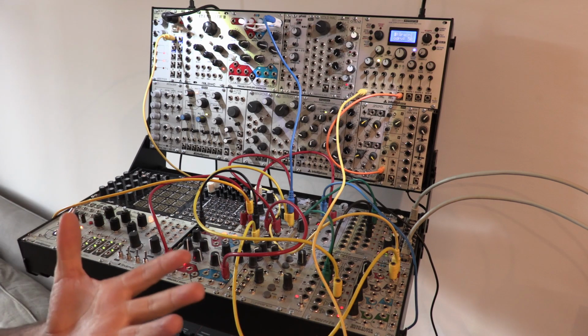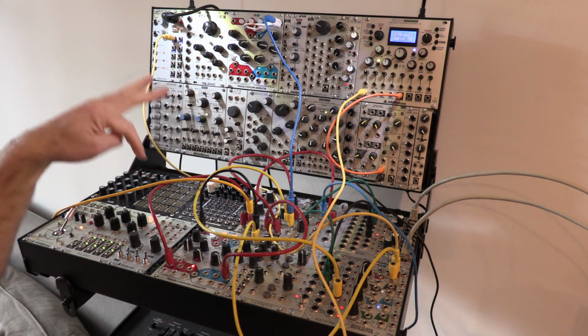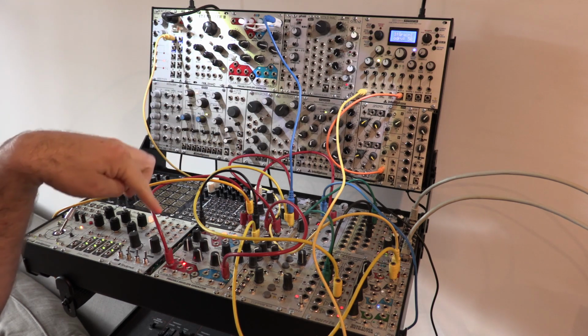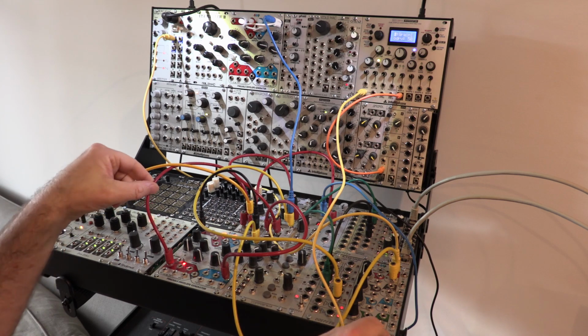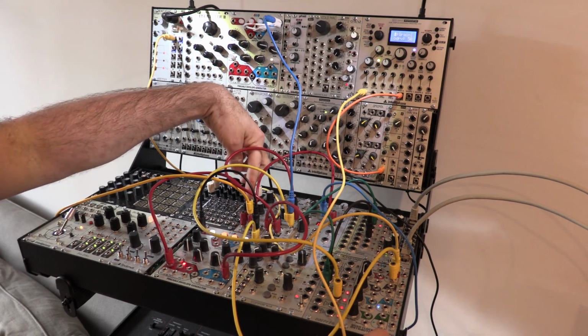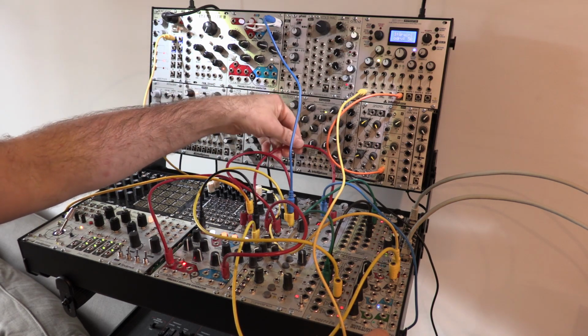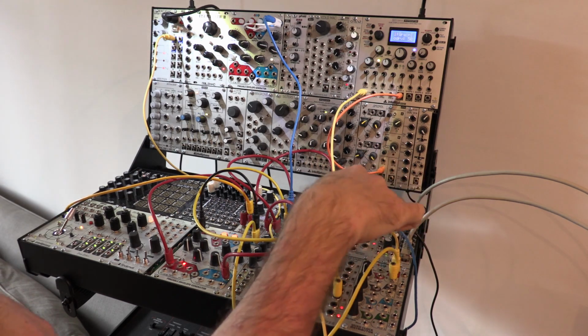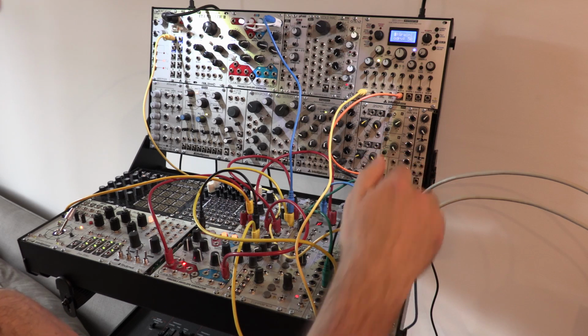So to get these gates, I'm also going to use a wave folder. I've got the other side of my pingable envelope generator here, also fed by the same signal from the clock divider, and it's going to a second wave folder over here. The output of it is then going into the CV input of a track and hold switch, which is an A-152.